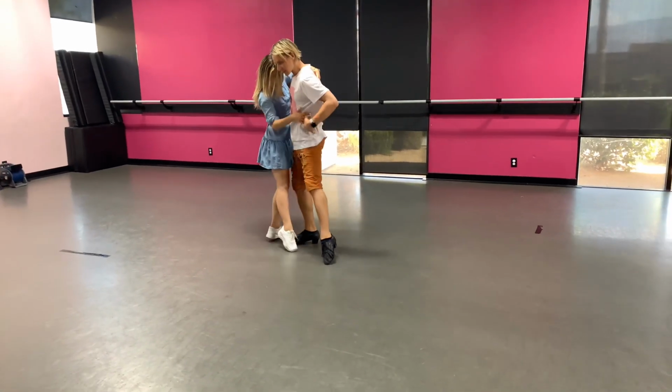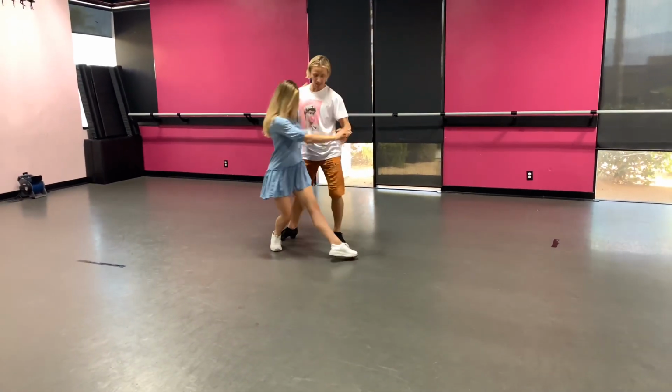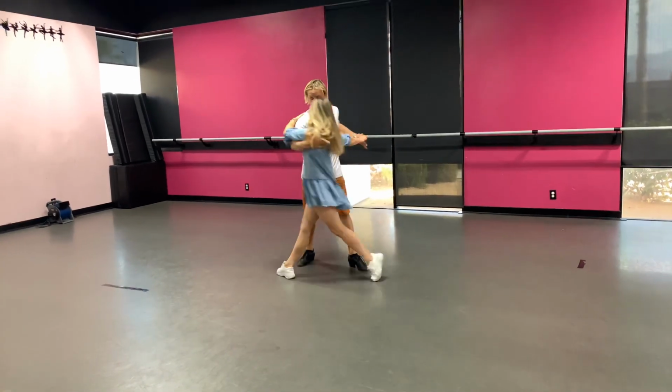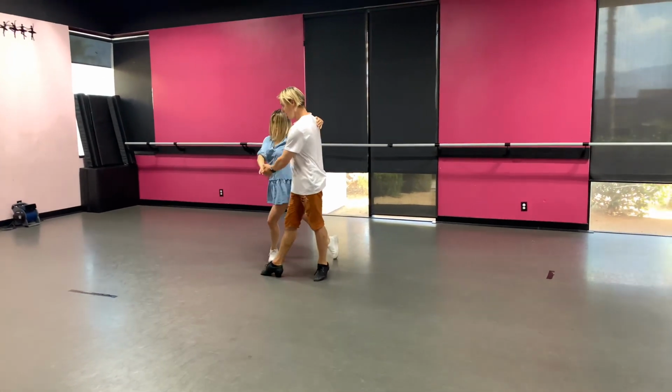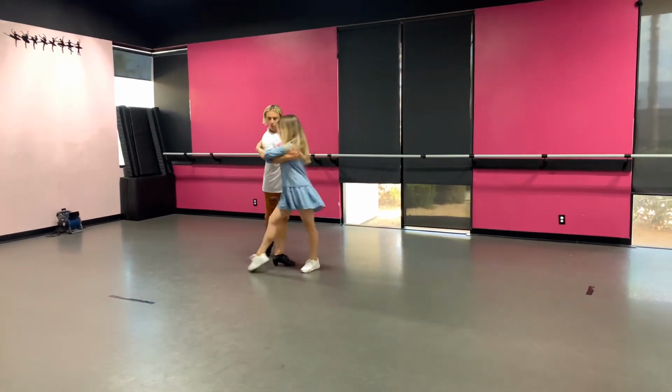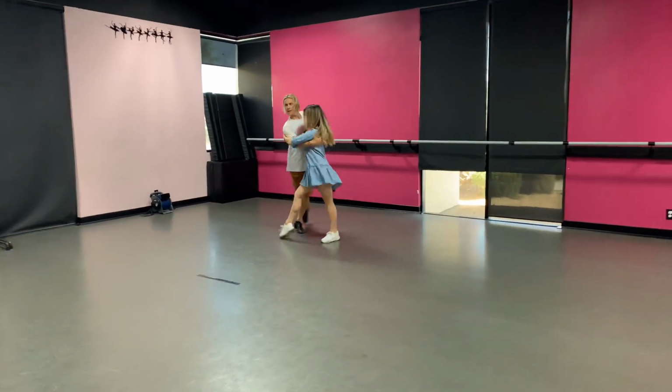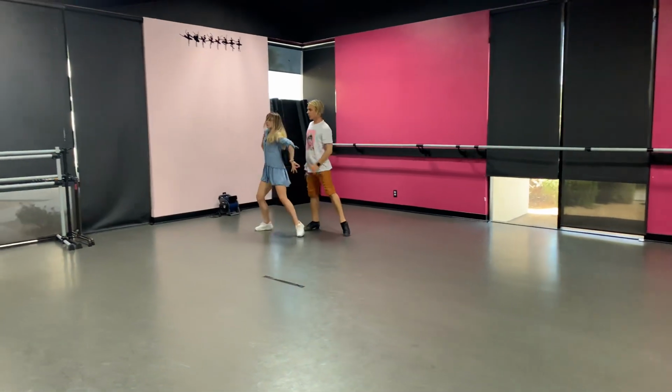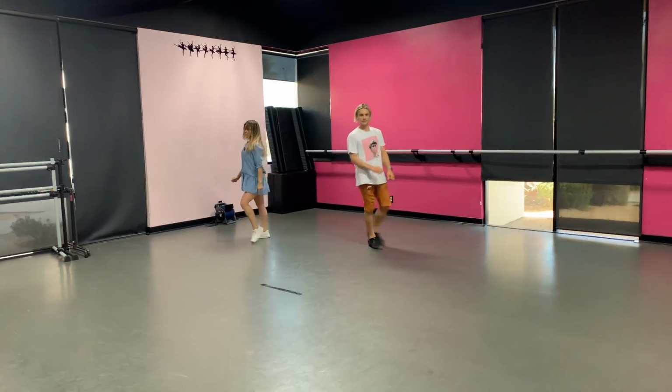Boom, into Argentine tango. Now forward slide, back point, and like a passo, walk, back point, walk, turn to the beginning. Yes?